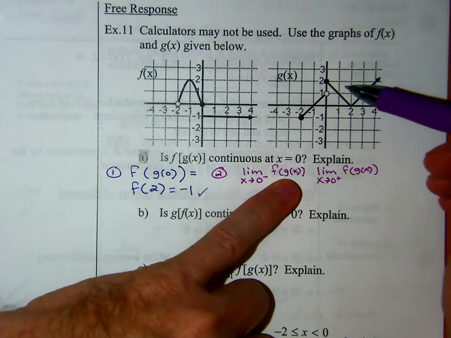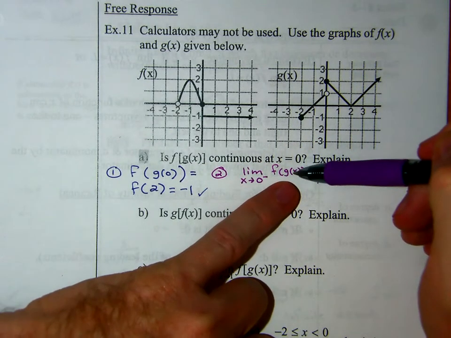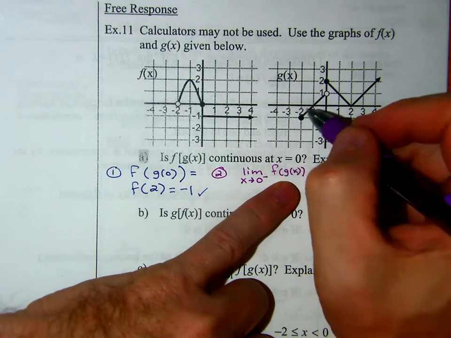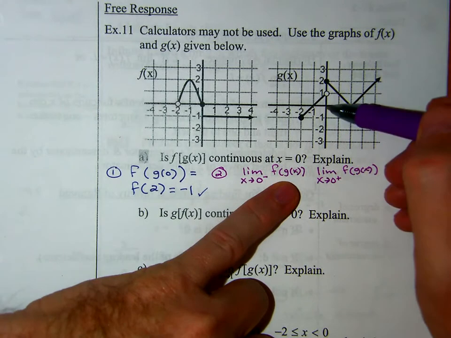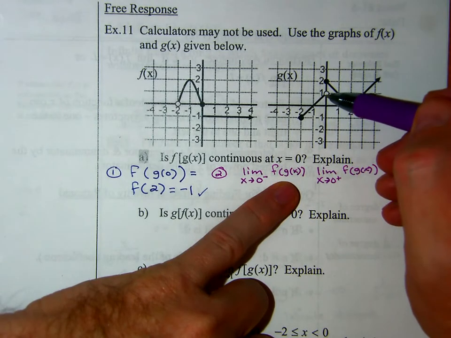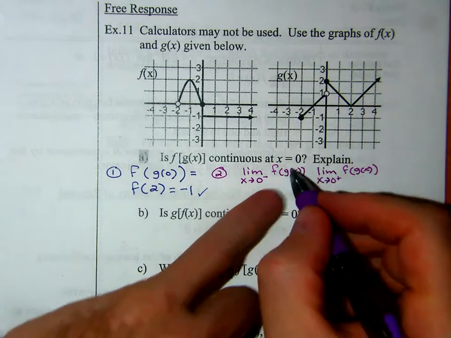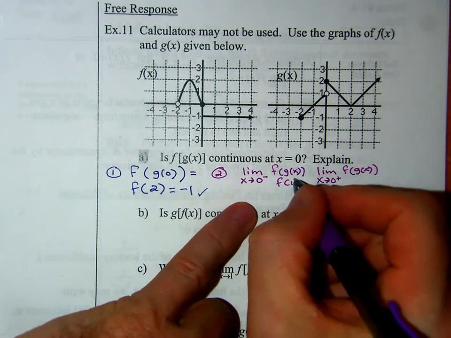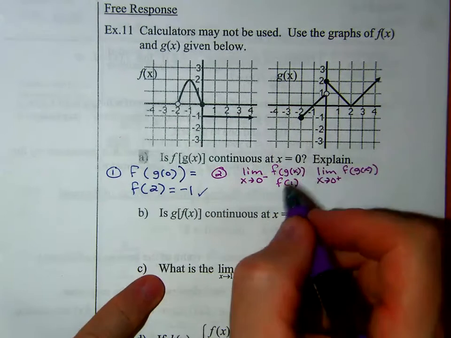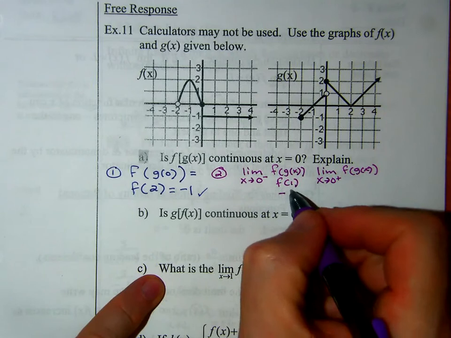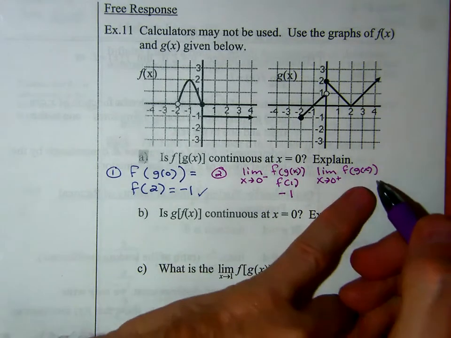The limit as x approaches 0 of g, on the left side, is 1. So we have f of 1. f of 1 is negative 1. Okay? Now from the right, that equals 2.